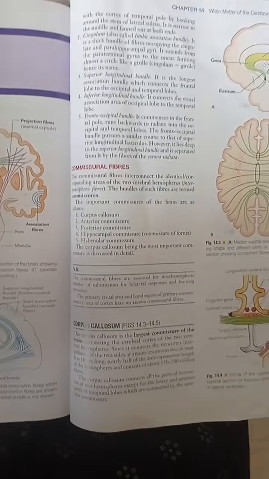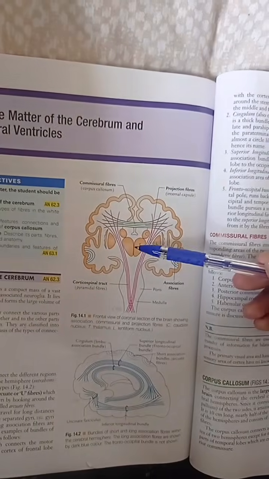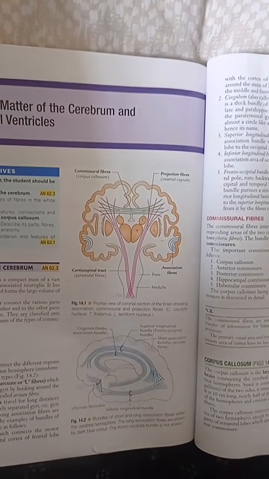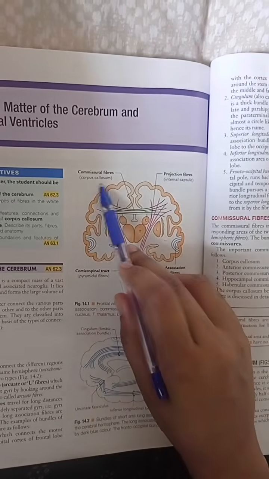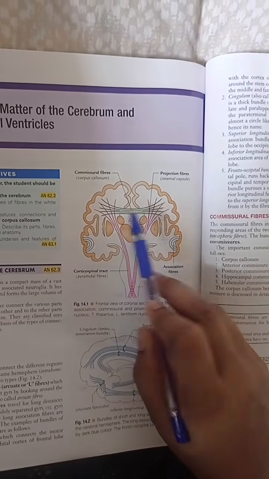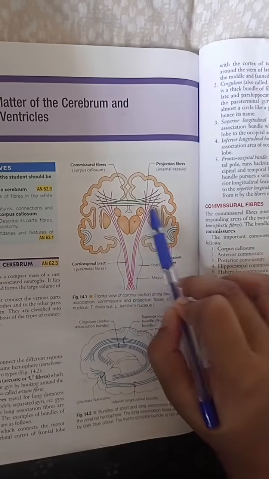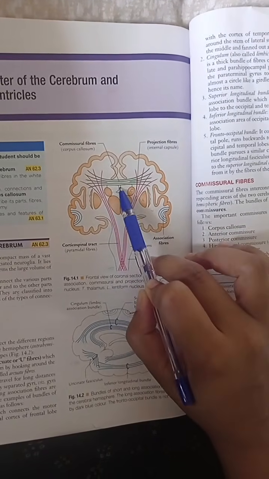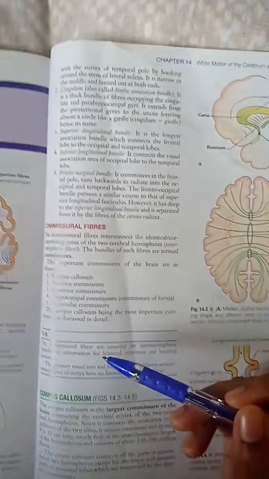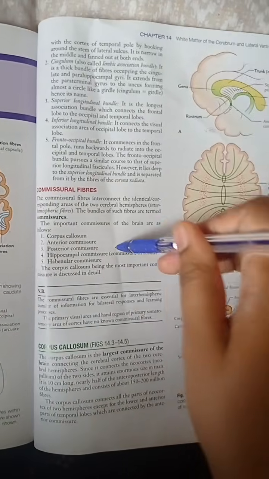And commissural fibers. In this figure we can see commissural means the most important example is corpus callosum, which is connecting the different cerebral hemispheres. They are connecting the identical regions of the different cerebral hemispheres. That green thing is a commissural fiber. So the most important thing that we have to know is corpus callosum.